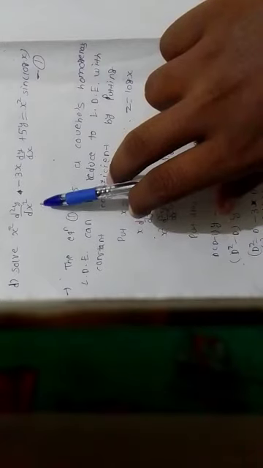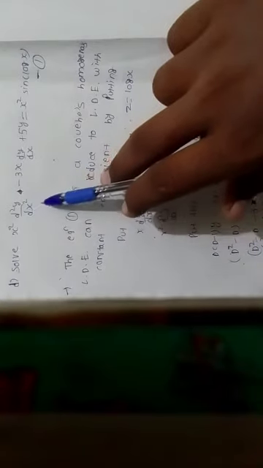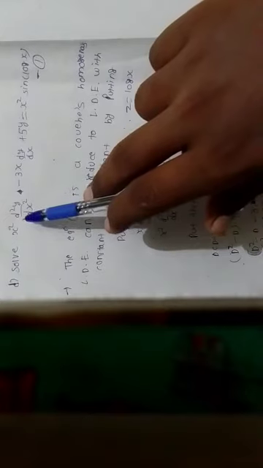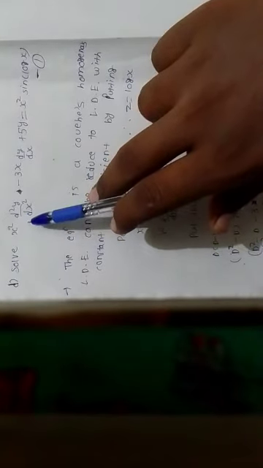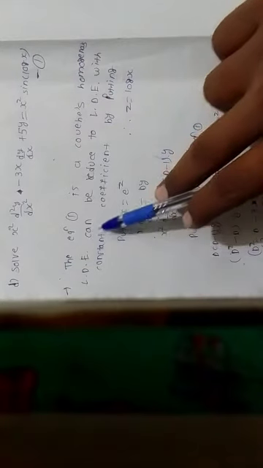हमको इक्वेशन देखने के बाद तुरंत पता चल जाता है कि गिवन इक्वेशन इज ऑफ द काउचीज होमोजेनियस लीनियर डिफरेंशियल इक्वेशन. काउचीज यहाँ पर क्यों आया? बिकॉज ऑफ द d स्क्वायर y अपॉन dx स्क्वायर का कोएफिशिएंट क्या है? x स्क्वायर है. और dy बाई dx का कोएफिशिएंट क्या है? x है. तो इक्वेशन होता है काउचीज होमोजेनियस लीनियर डिफरेंशियल इक्वेशन.